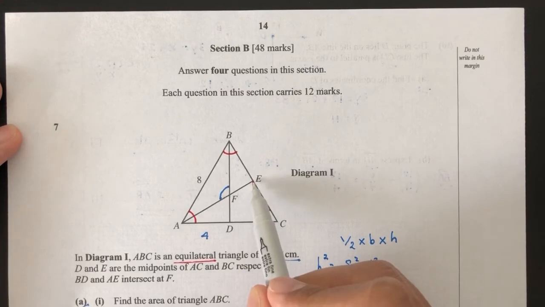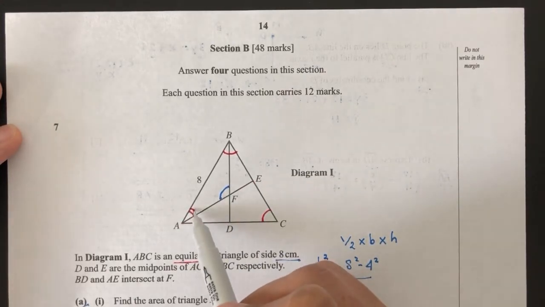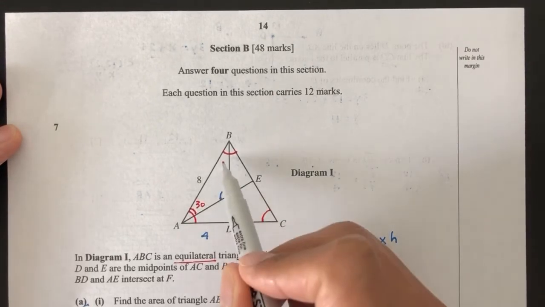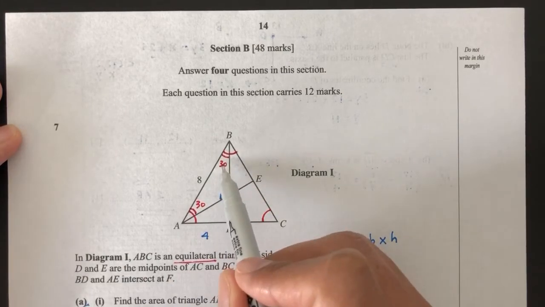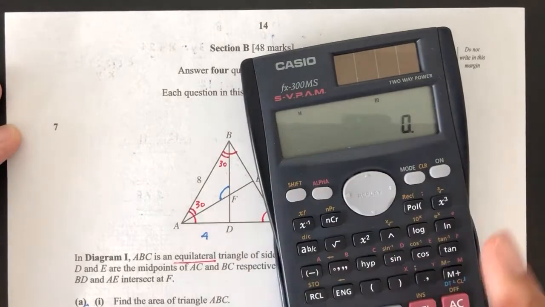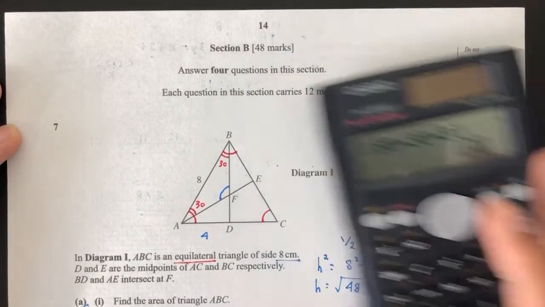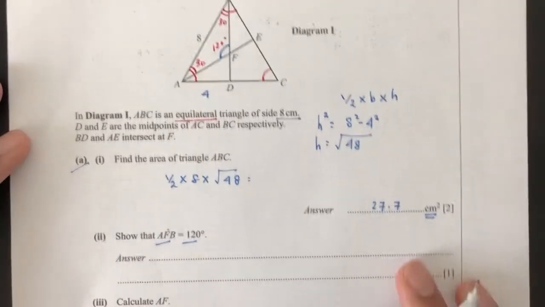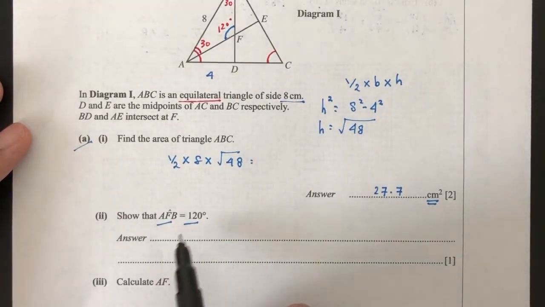So if this is a midpoint and this line is drawn to this point, it means that this angle here will be exactly half. This will be 30, and this also will be 30. So now in this triangle, this plus this plus this should give you 180. So this will be 180 minus 30 minus 30. That will be 120. Here you go. So now let's explain. Show that AFB is 120.